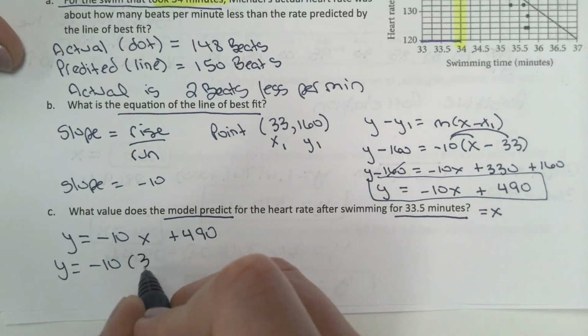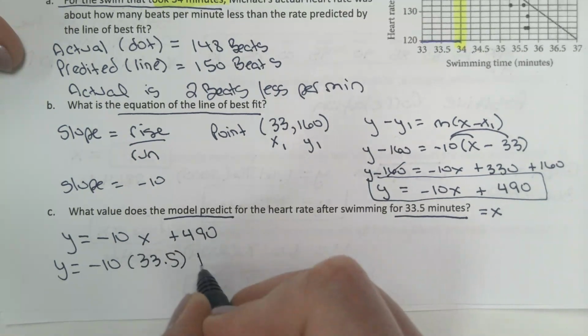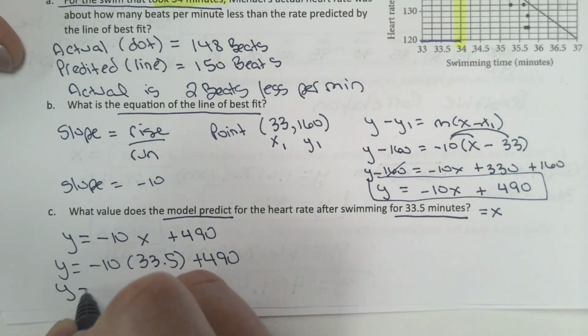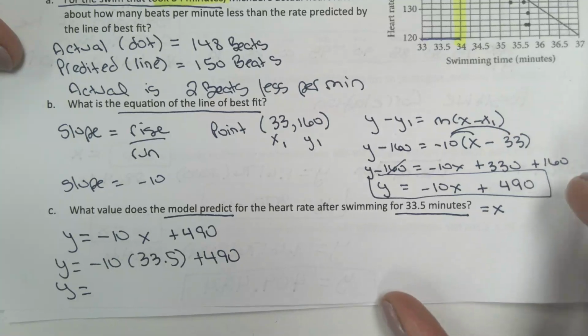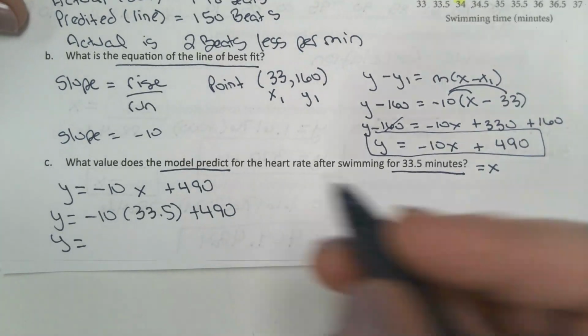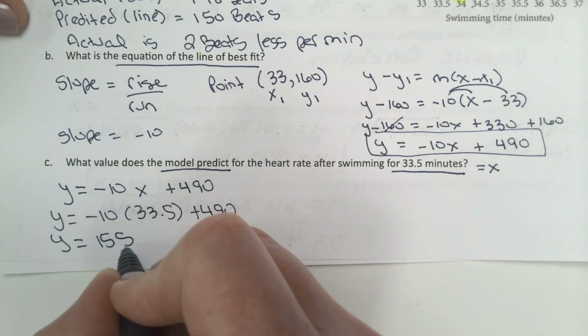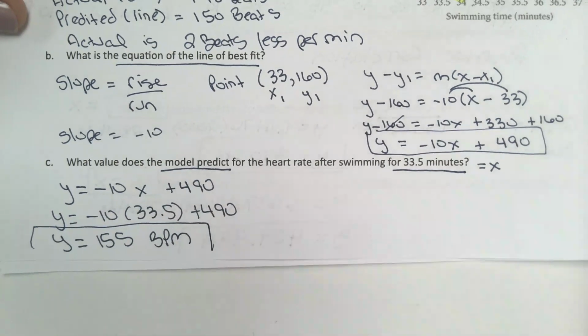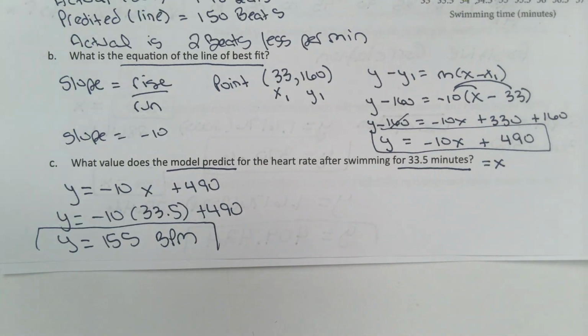I'm going to plug 33.5 in for x. I'm going to run those numbers in my calculator, and that should be 155 beats per minute.